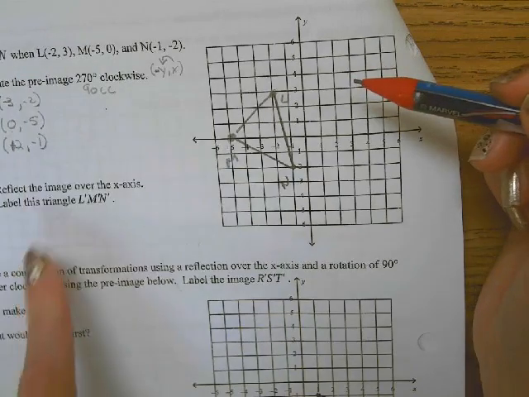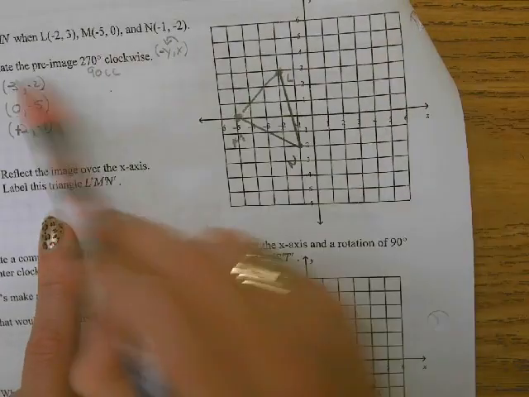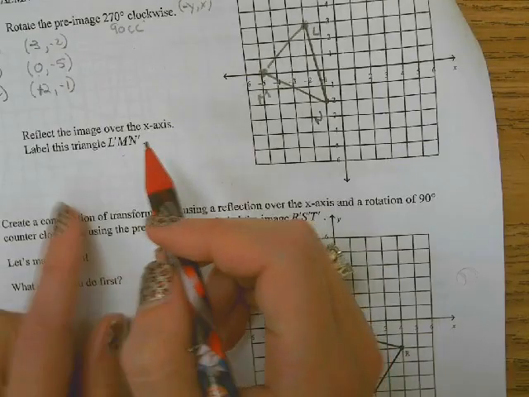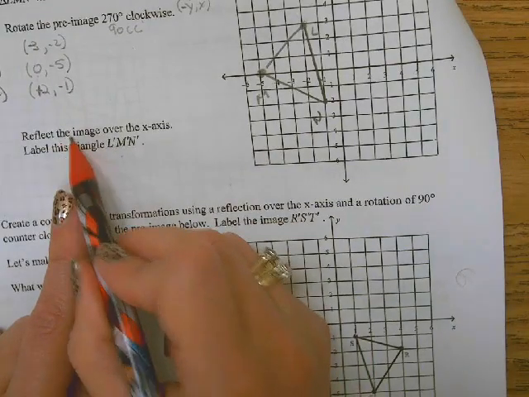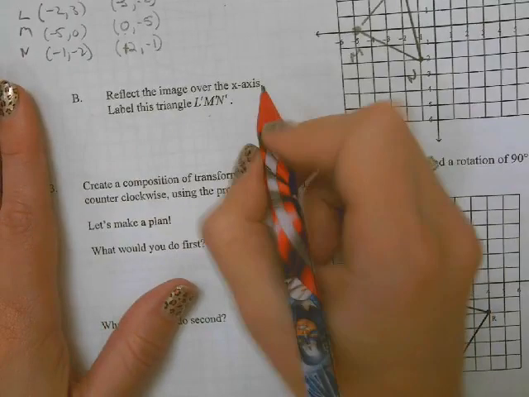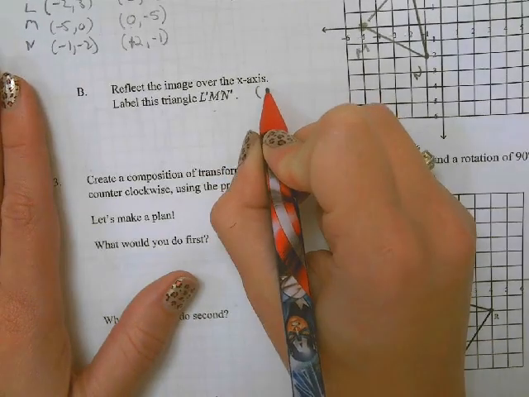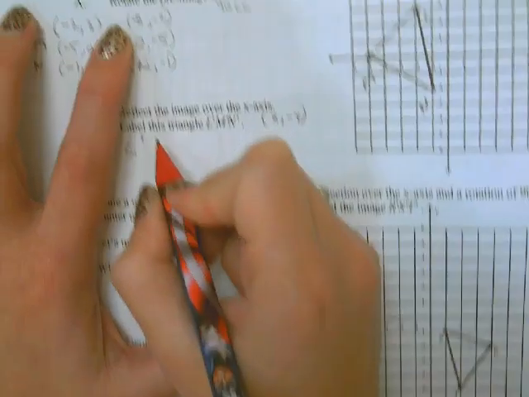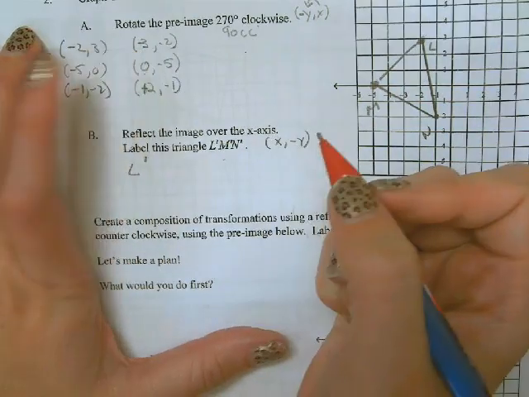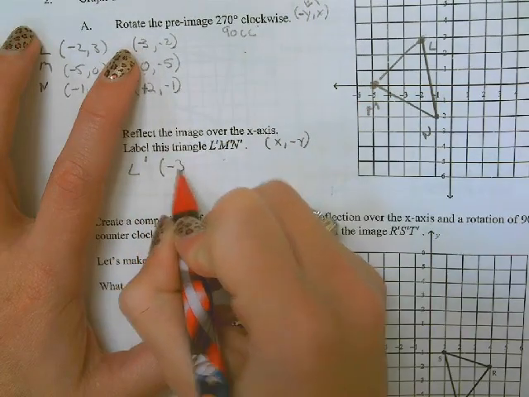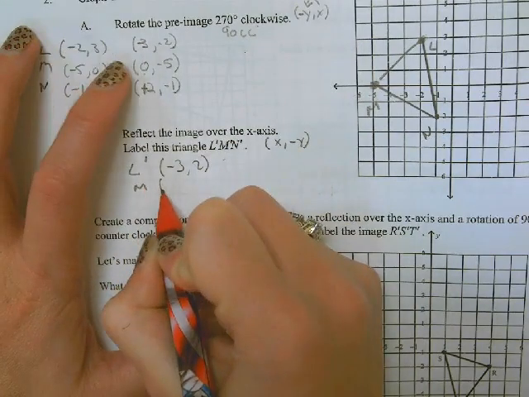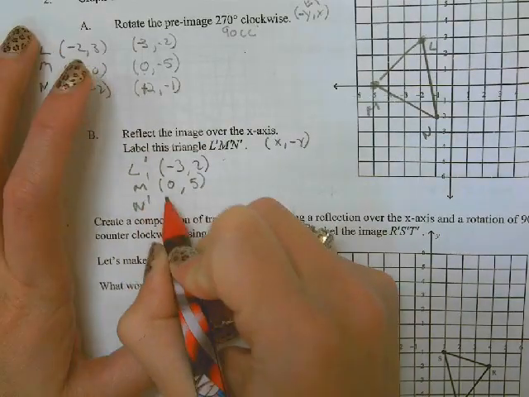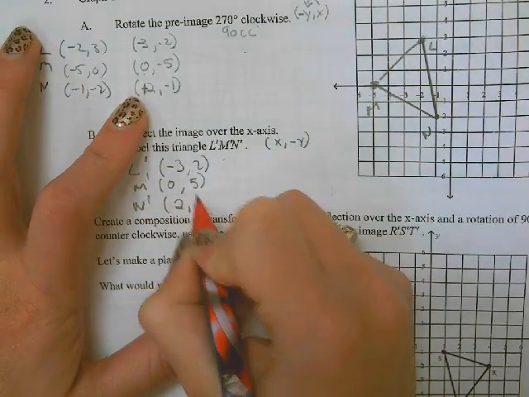We're going to use those points down here. So it doesn't tell me I have to graph it, and it's a composition. So I'm going to come down here, and I'm going to put in, let's see, reflect the image over the x-axis. So the rule for reflecting over the x-axis is to keep the x, change the sign of the y. So then L prime, I'm using these from up here, L prime would then be -3, 2. M prime would then be 0, 5. And N prime would then be 2, 1.